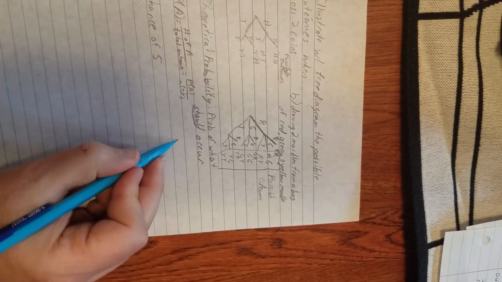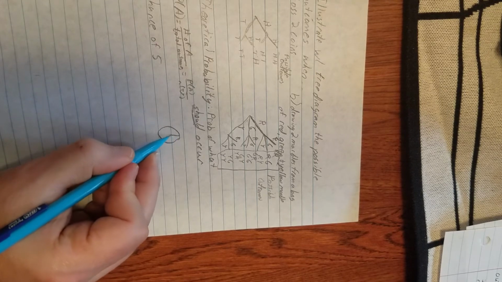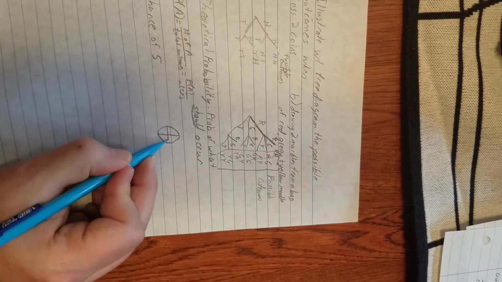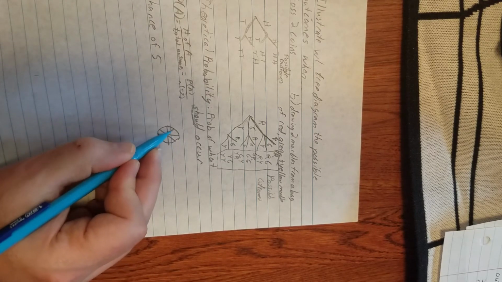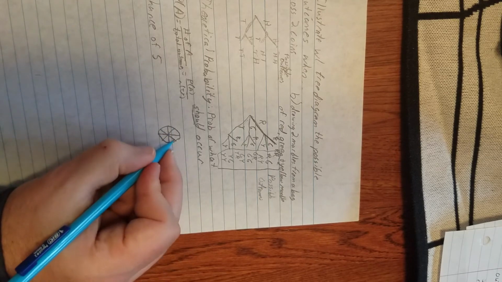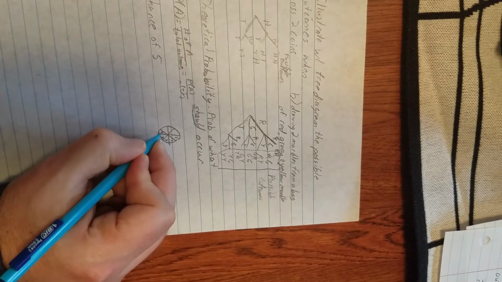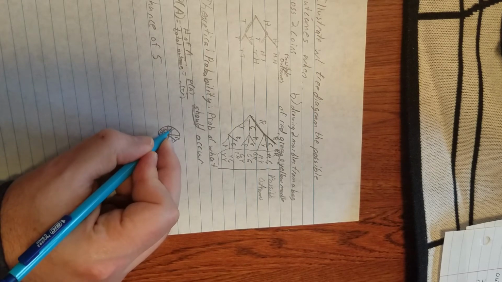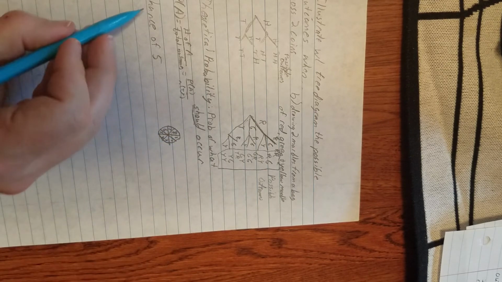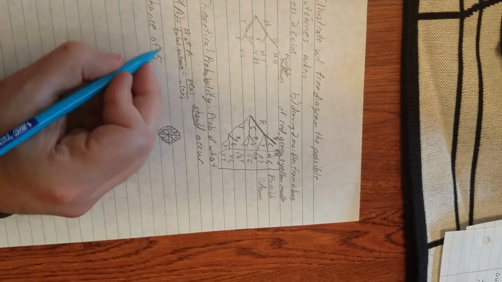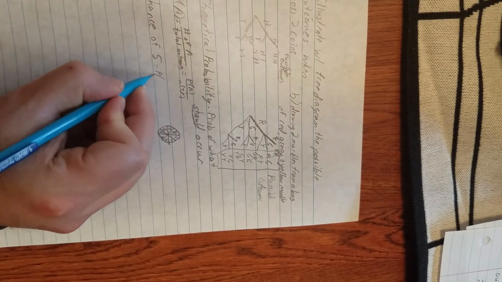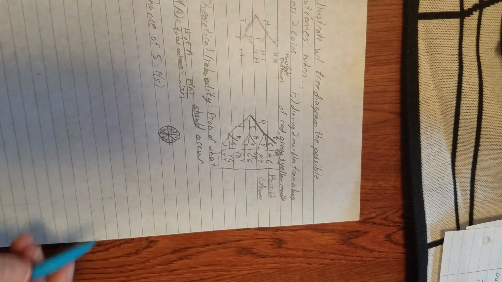Let's say we have a circle which is evenly divided into 8, and each section has a number in it. 1, 2, 3, 4, 5, 6, 7, 8. What is the chance or the probability of hitting a 5?